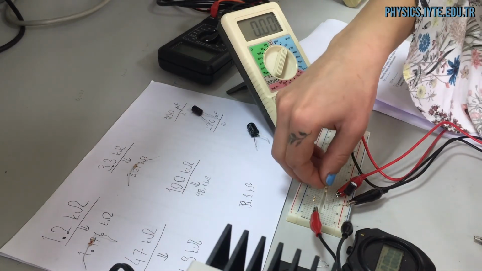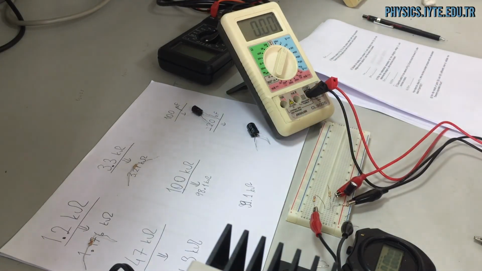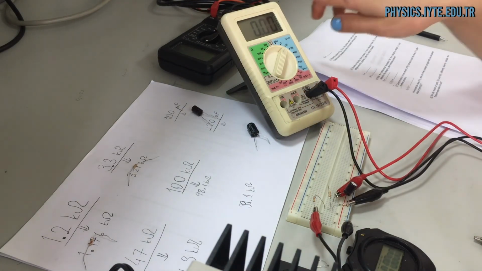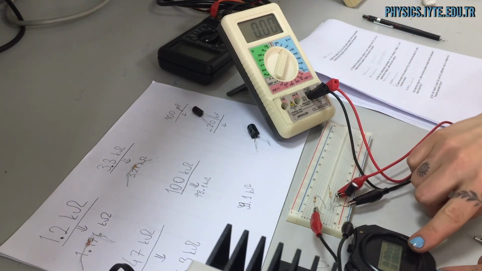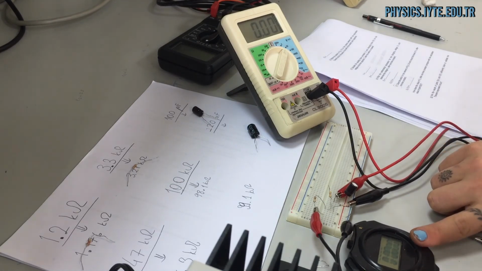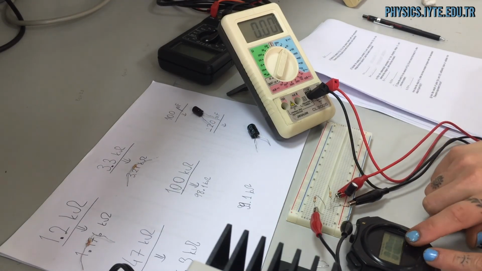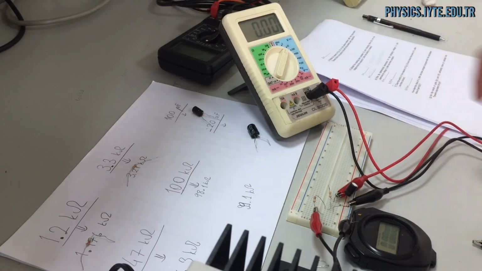As we switch the switch off the circuit, I will leave the data for you. You can see the voltage value across the capacitor as time is passing. So with your calculation, you can find the one time constant. And as you see the one time constant here, you can note the value of voltage.